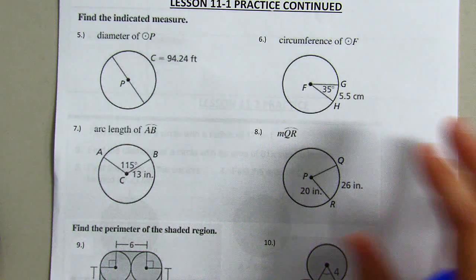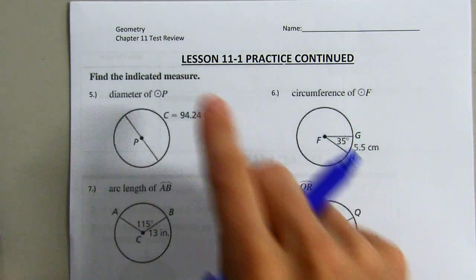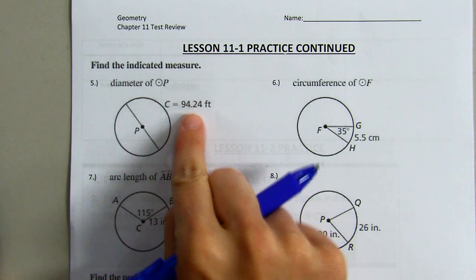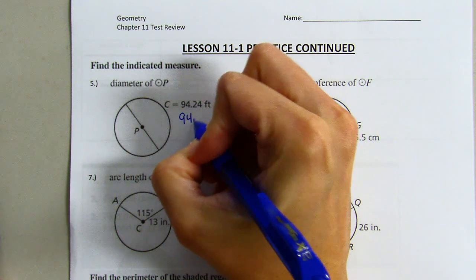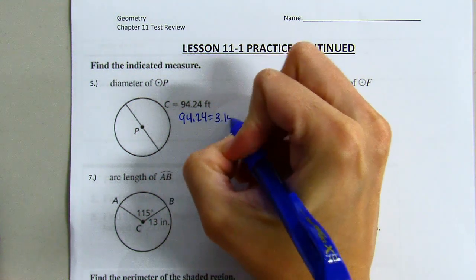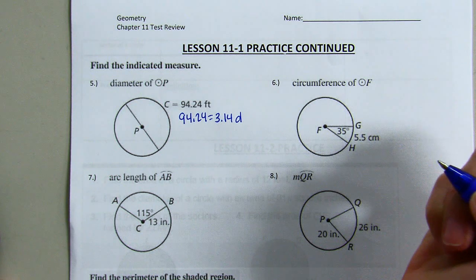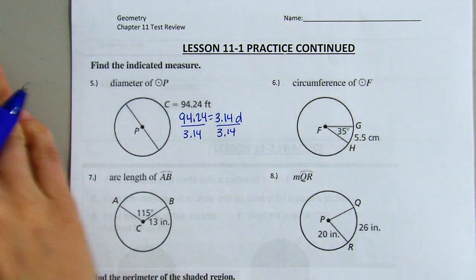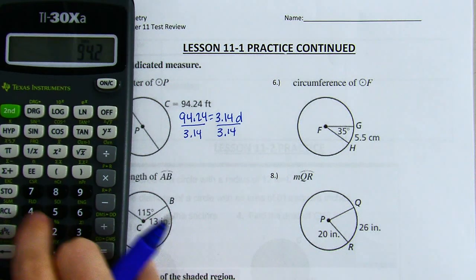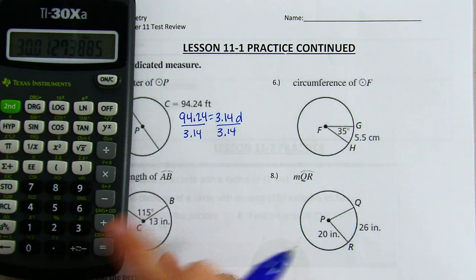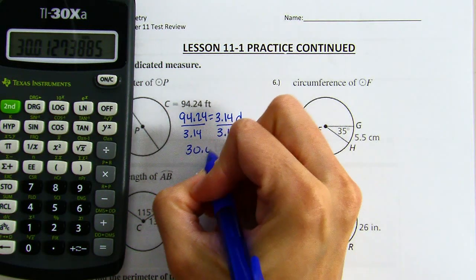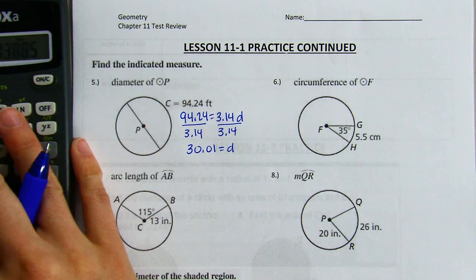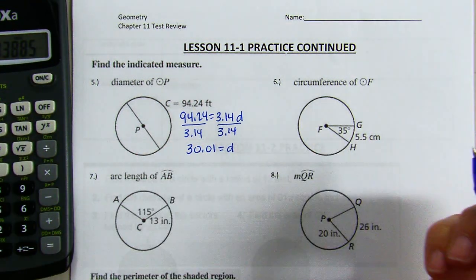Okay, continuing with 11.1 practice. It says find the indicated measure. We need to find the diameter. This is our circumference. So we know our circumference is equal to pi times the diameter. So in order to solve, we need to get the diameter by itself. So we're going to divide by 3.14. So 94.24 divided by 3.14. We have 30.01 is our diameter. So if we were to round, we could round to 30.